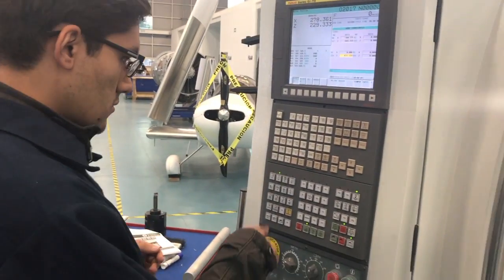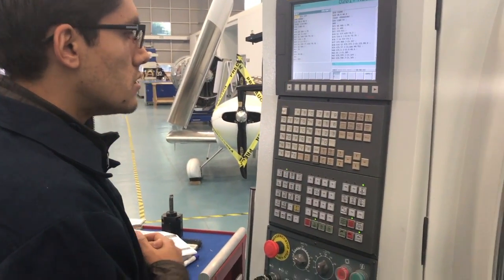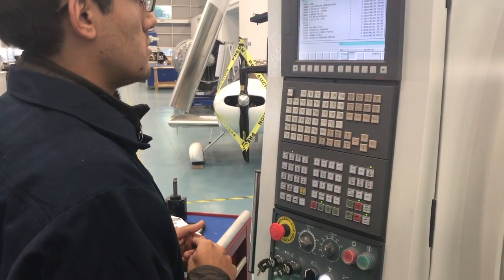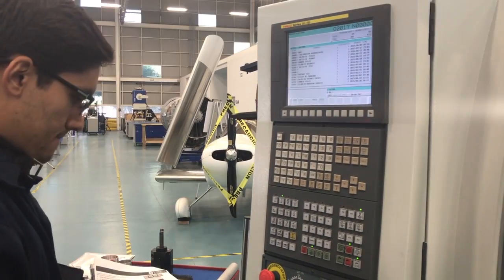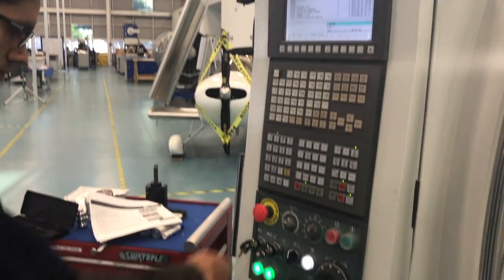Then we have to name the program with a name that is not used already, which has to be the same name as in the computer. Then we can proceed to load it.